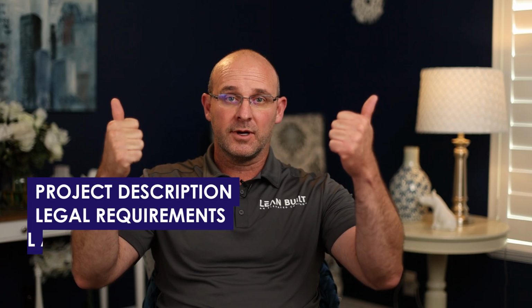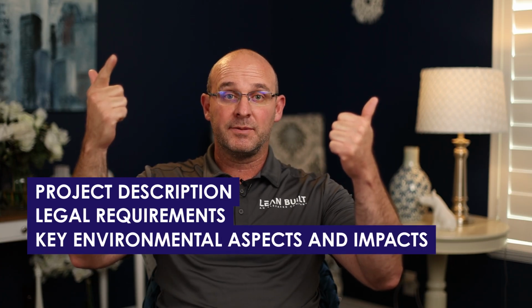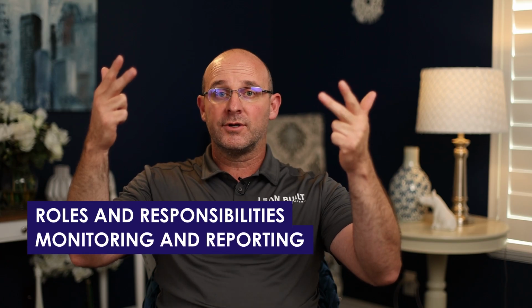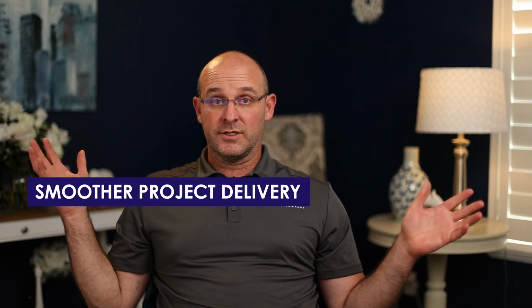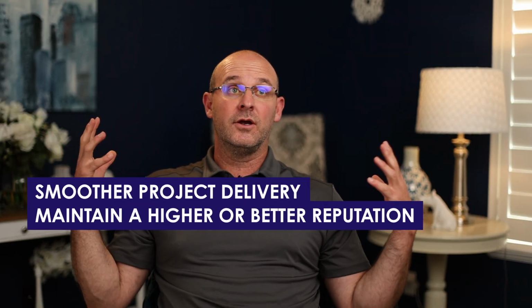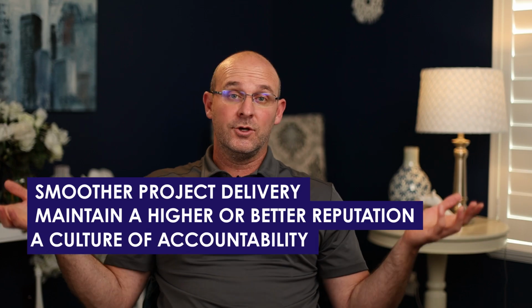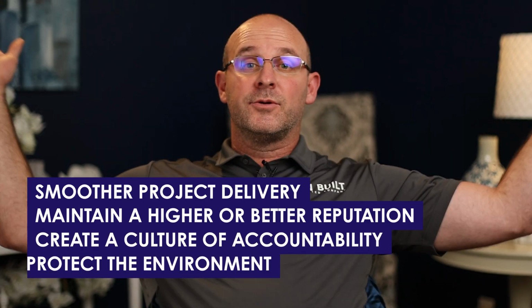The typical things you'll find in this management plan are as follows: project description, legal requirements, key environmental aspects and impacts, mitigation measures, roles and responsibilities, monitoring and reporting, and emergency response procedures. So it's kind of like a soils report. You go through and understand the important aspects of it, turn that into action, and remember it throughout construction. And the benefits are a smoother project delivery. You maintain a better reputation for your company. You create a culture of accountability, and you protect the environment.